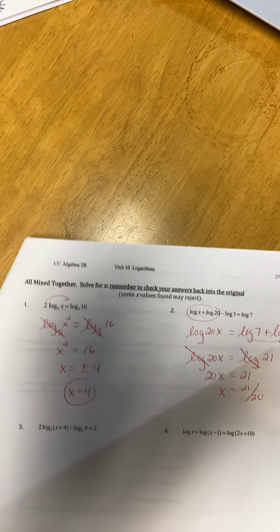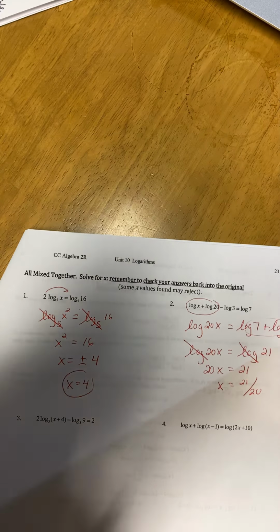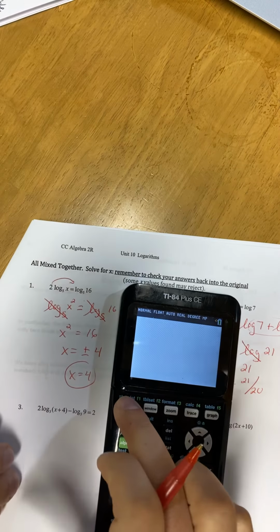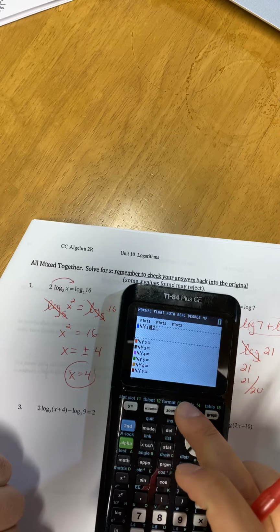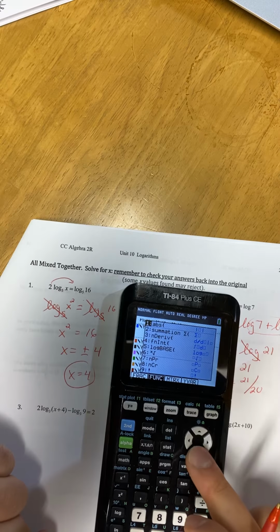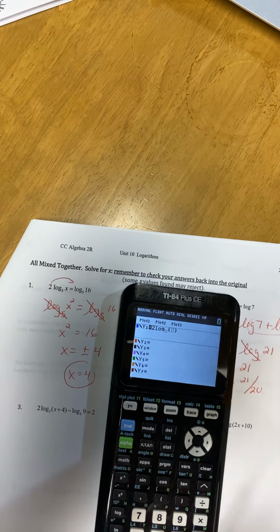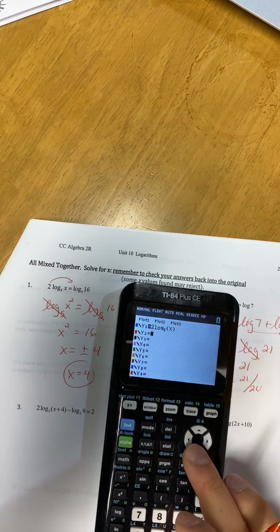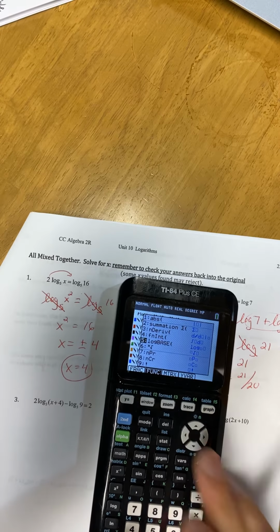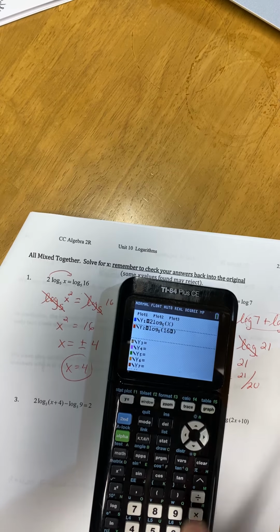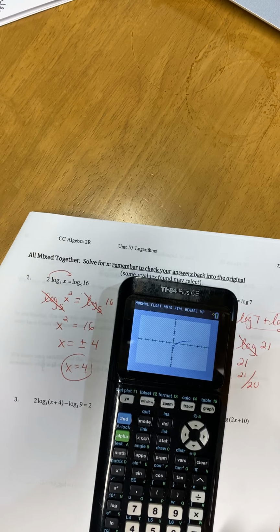By the way, you could solve this with the graphing calculator if you wanted to. You go to y equals, and enter the two sides.